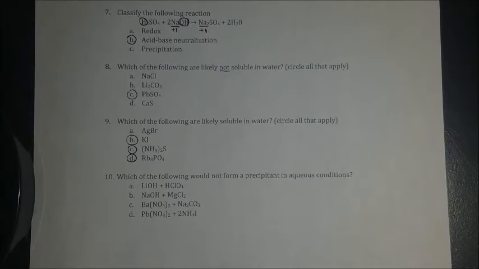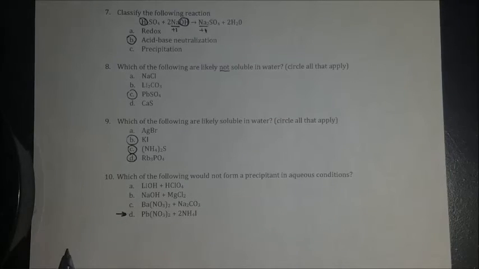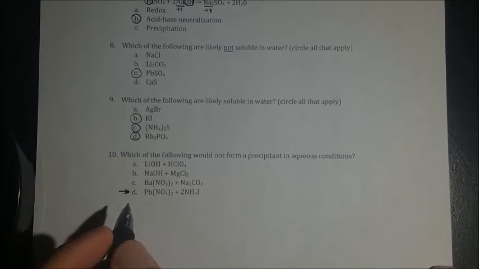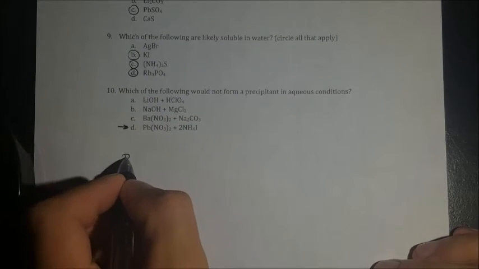So let's go through these a little bit more systematically than we've done in the past. Let's go ahead and demonstrate what a double displacement reaction would look like. And let's take a look at D, for example. So we're going to do a double displacement reaction for D because we're going to make a compound that's well known as being a solid. So let me move this for you and let's get going.